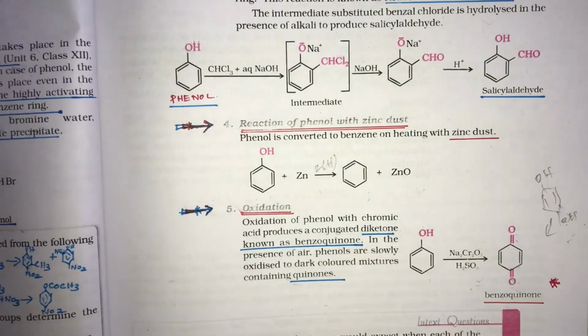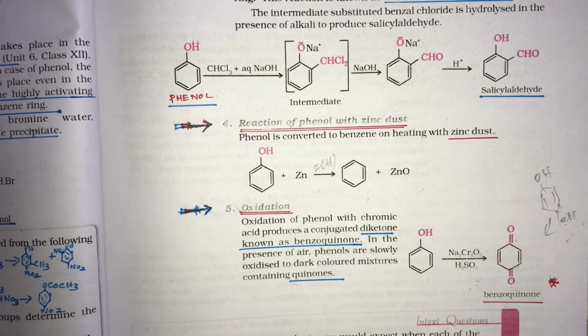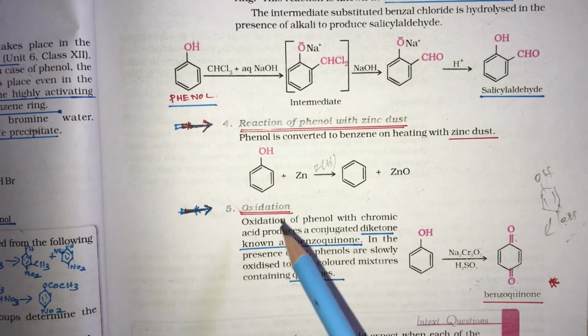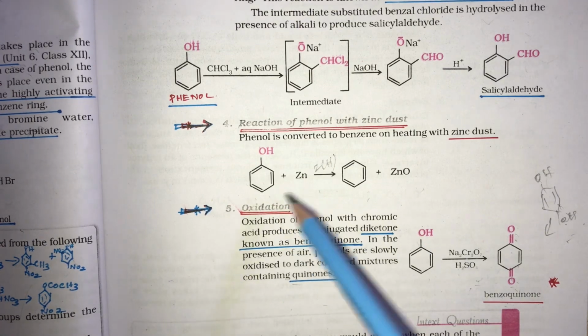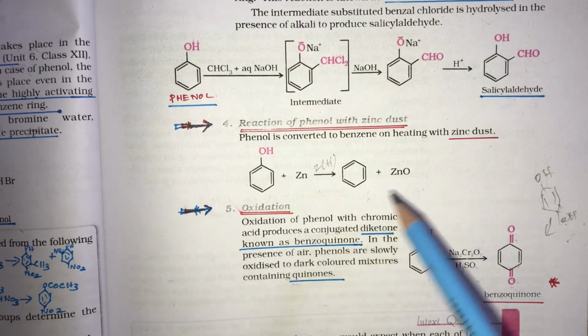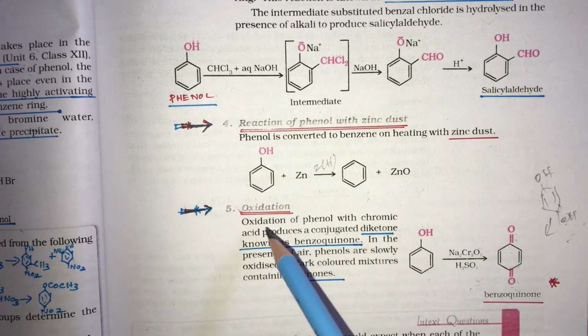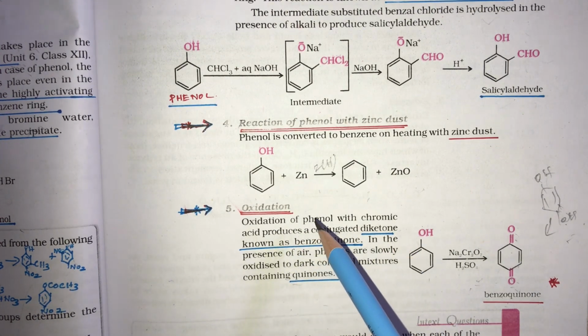Next reaction: conversion of phenol into benzene. Zinc dust reduces phenol into benzene and is itself oxidized to zinc oxide. So conversion of phenol into benzene is possible when it is distilled with zinc dust.